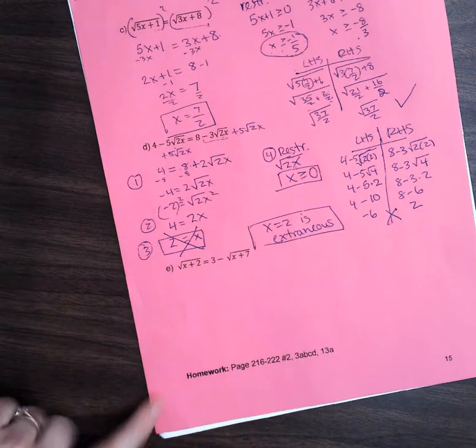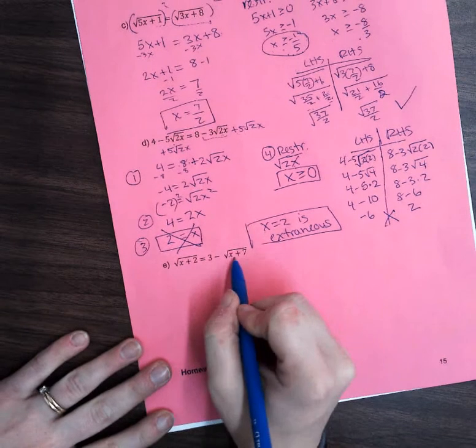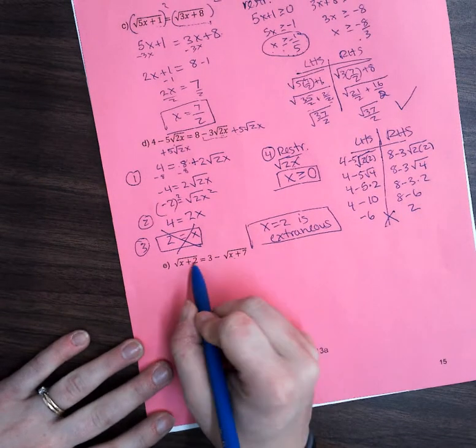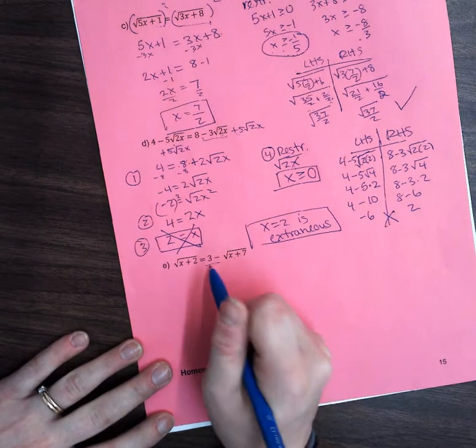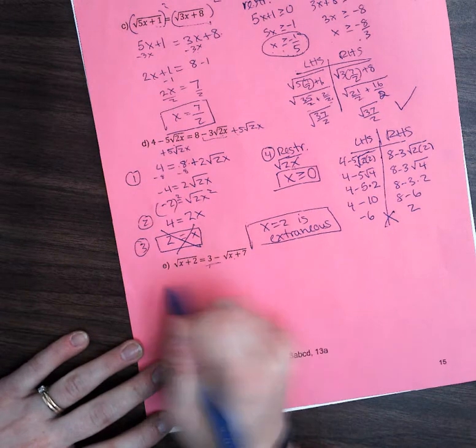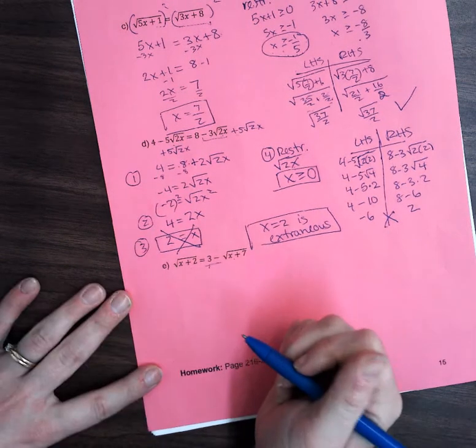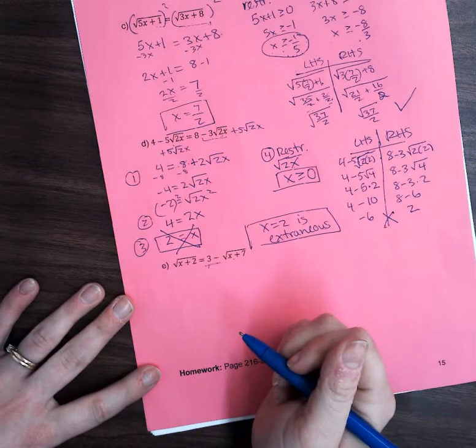Our last example, we also have 2 square roots, but there's no way of getting them both isolated. Because of this 3, we can move it to the other side, but then that side wouldn't be isolated. So we're actually going to have to do steps 1 and 2 twice.